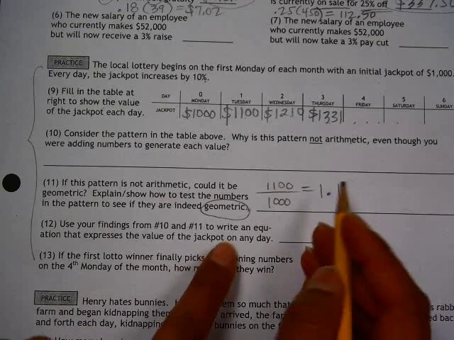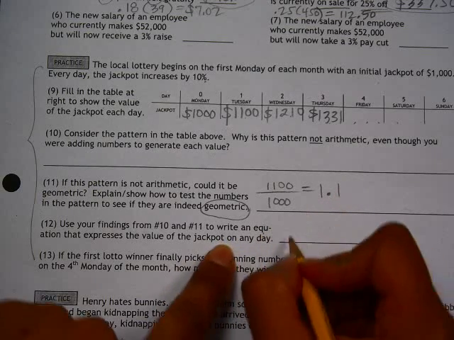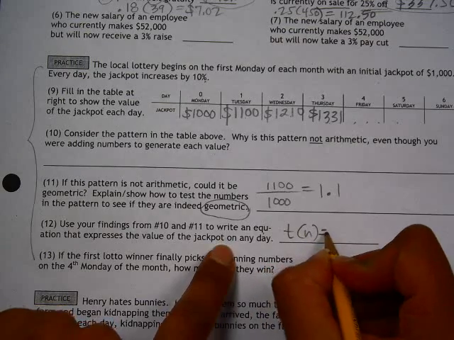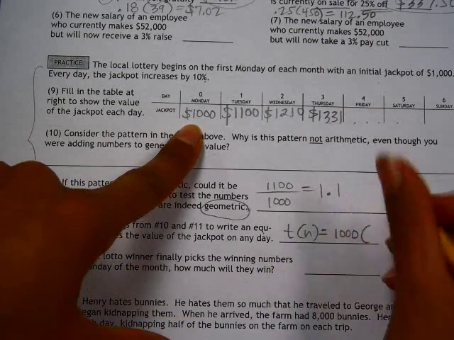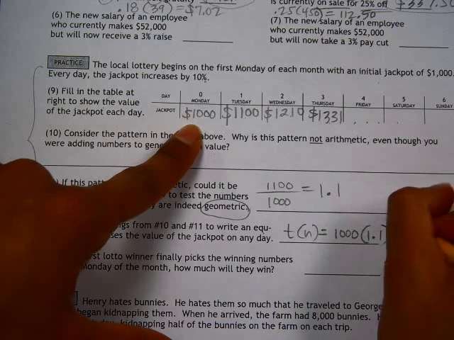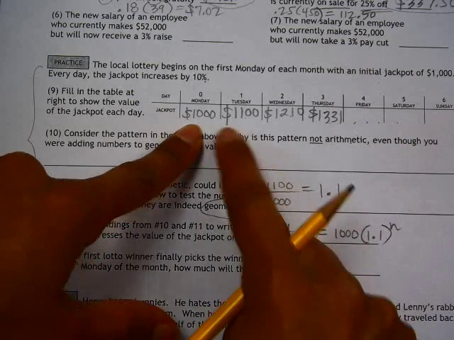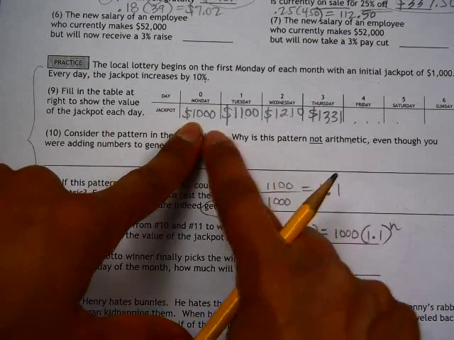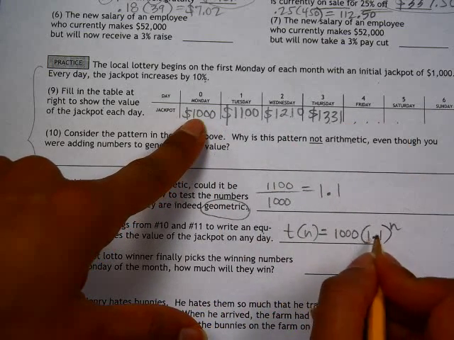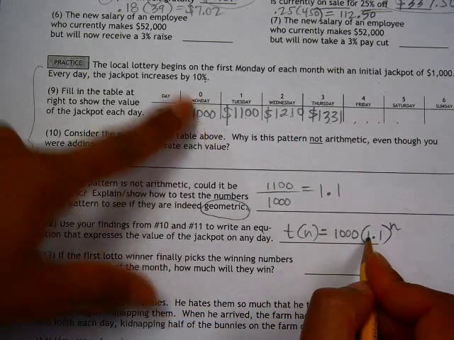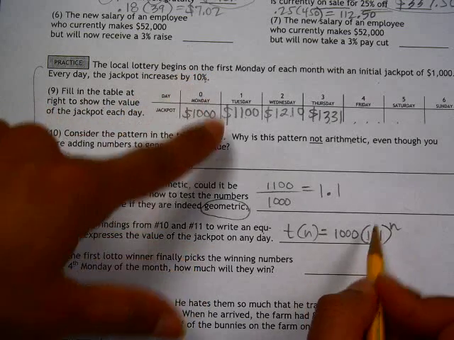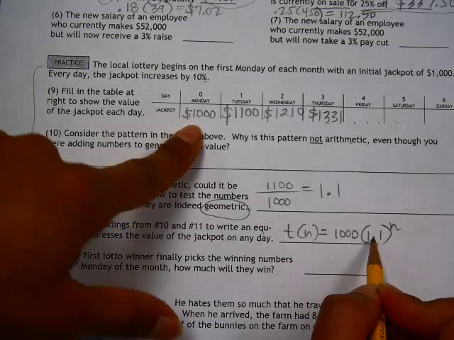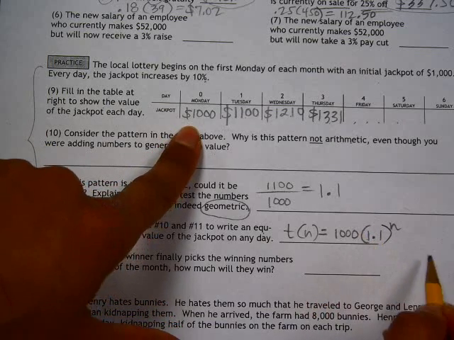So now, if we were to write an equation for the jackpot, the initial value was 1,000. We just calculated the multiplier, which is 1.1, and then to the nth power. So notice that this process that we did up here can get kind of tedious, but 1.1 comes from the fact that it's 10% more than it was before, so you're multiplying by 1 plus 0.10, 1.1.